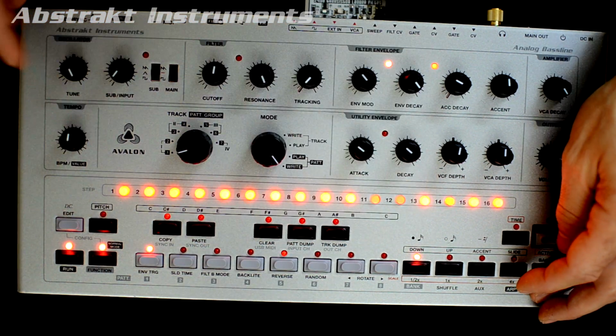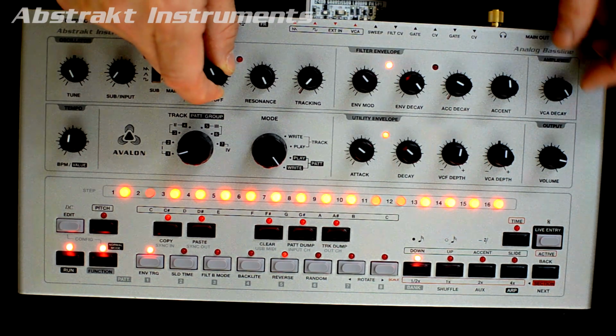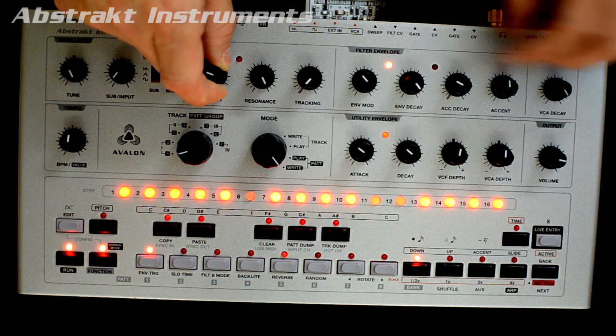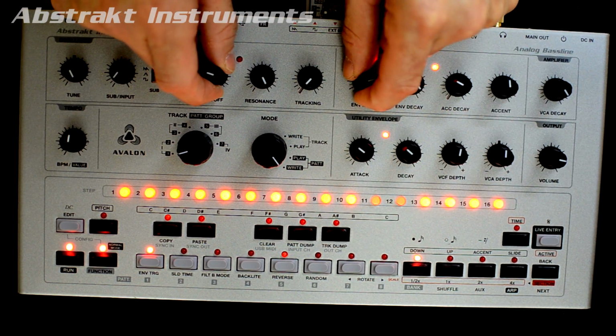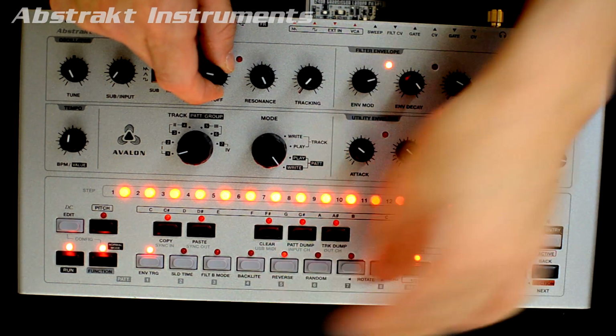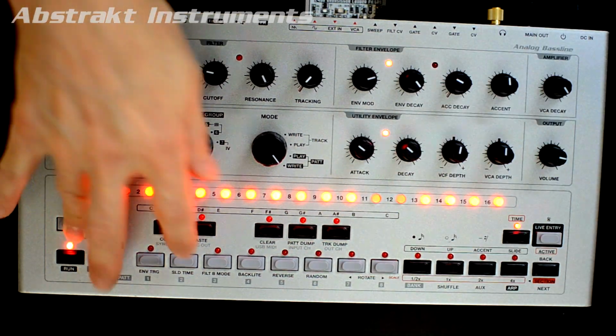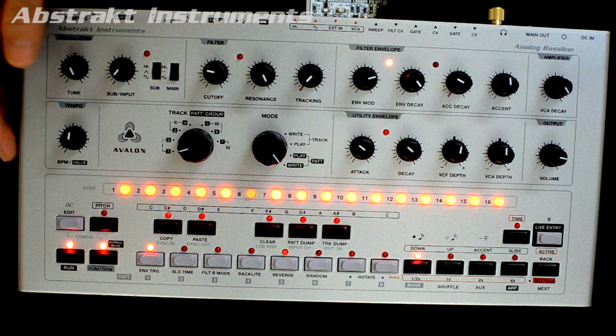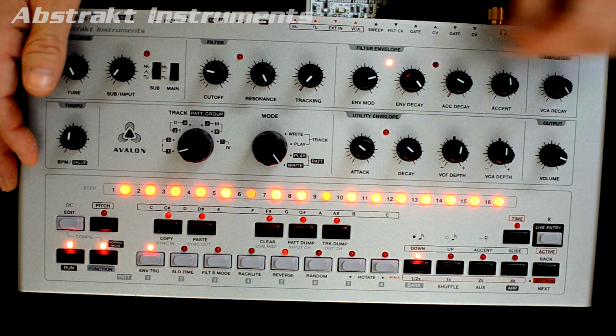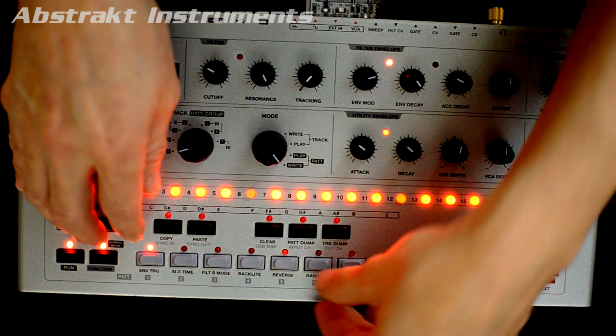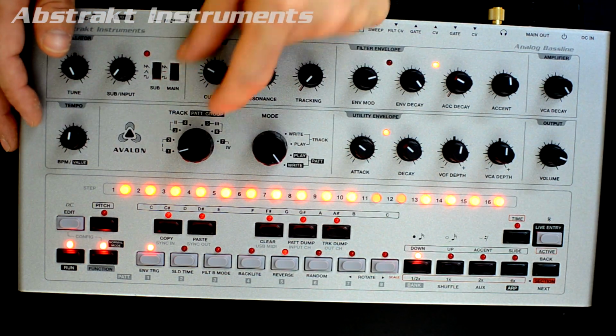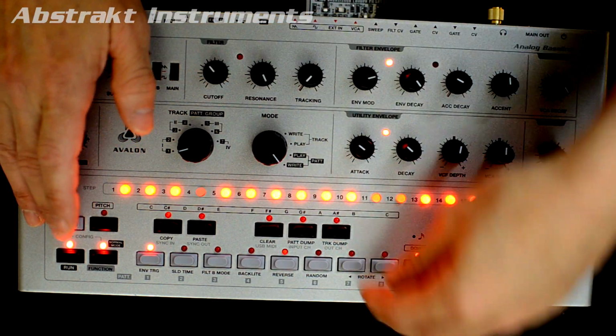Of course, you can do things like play patterns in reverse, randomize them, and rotate them. Here is reverse. And here is rotating backwards and forwards.